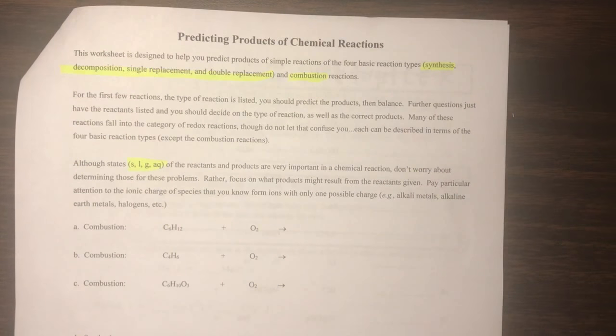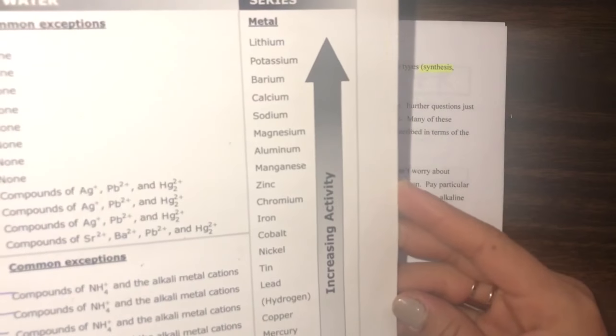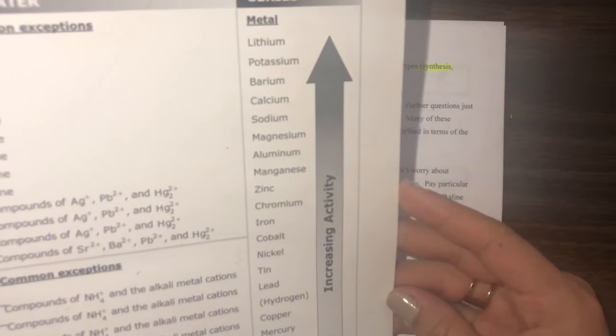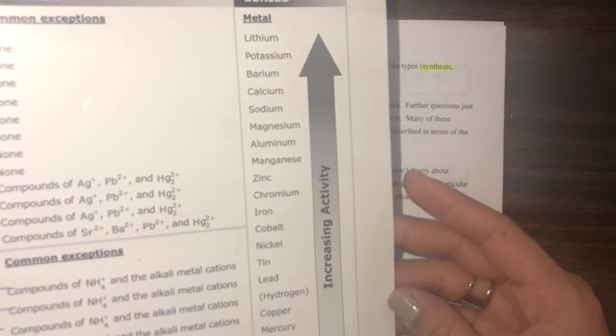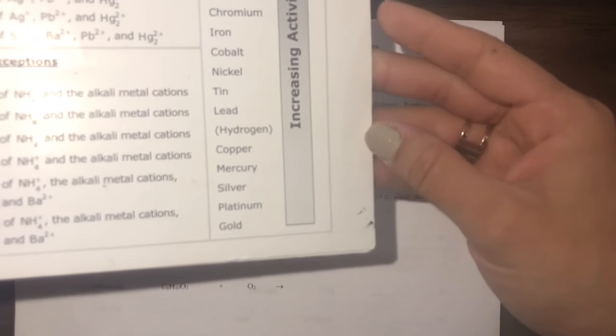Okay, so this is the last page in your lab. We're going to learn how to predict products today. You will need your periodic table and flip to this side where it says activity series. Today we are learning predicting products, and everyone needs a periodic table and to turn to the activity series where you see this large arrow.